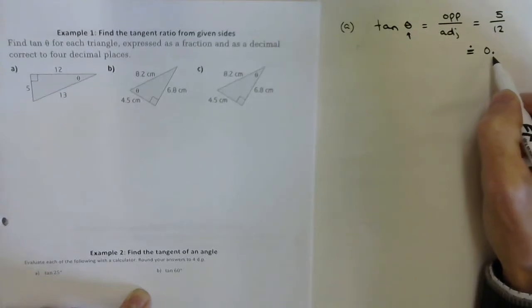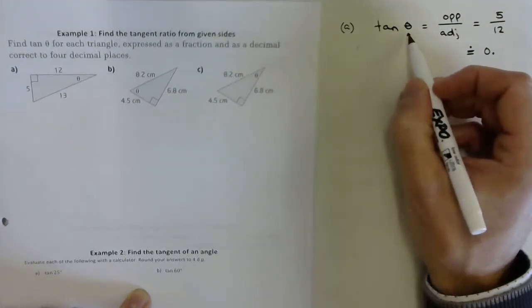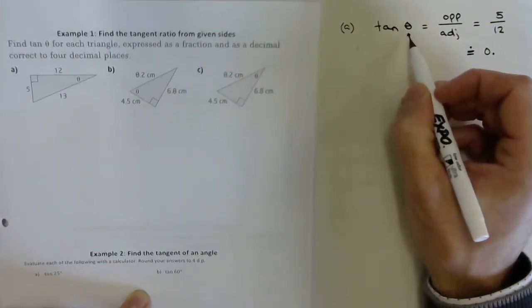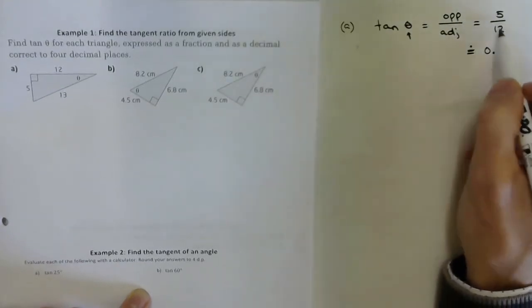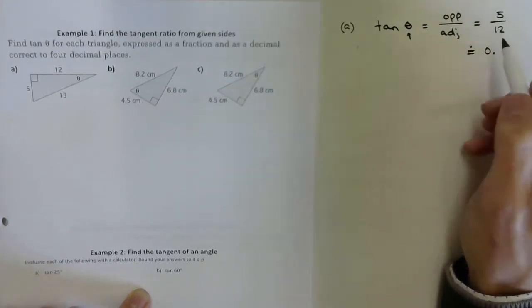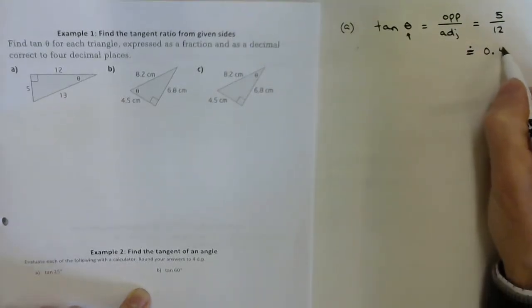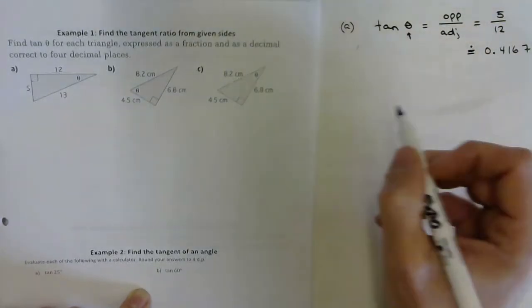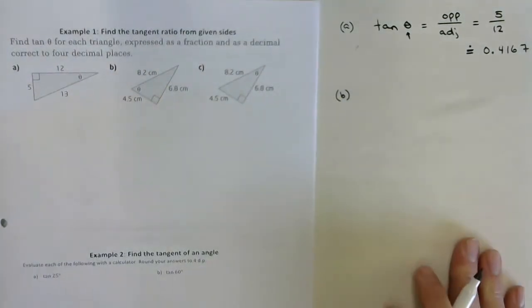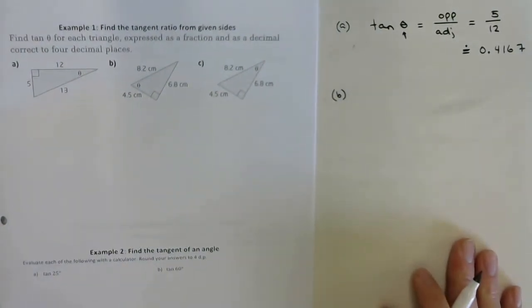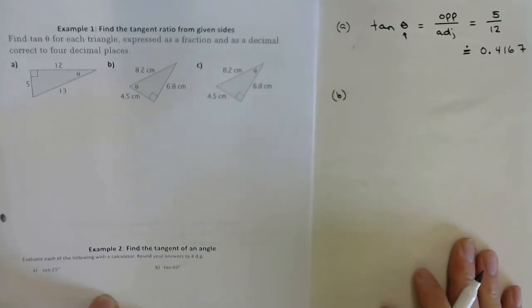Remember that what we're getting here is not the measure of angle theta. You're not getting an angle measurement, you're getting a ratio, you're getting a relationship between these two side lengths. So 5 over 12 is 0.4167. And this is essentially just to help you practice putting these things in your calculator and understanding what they mean.